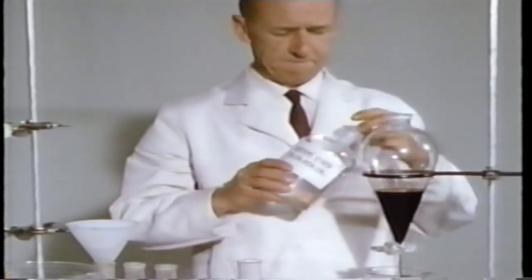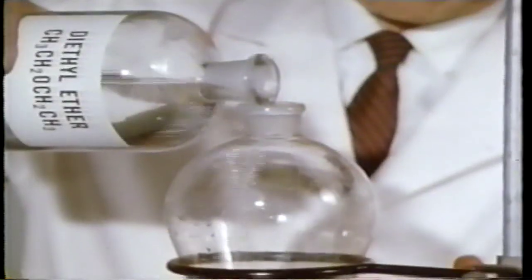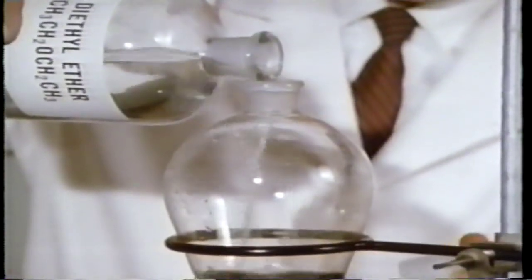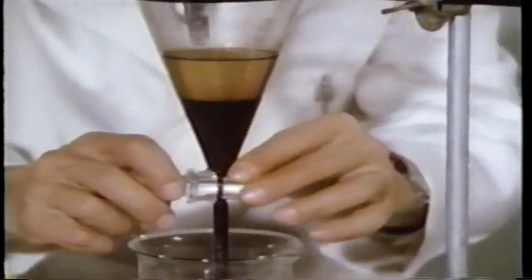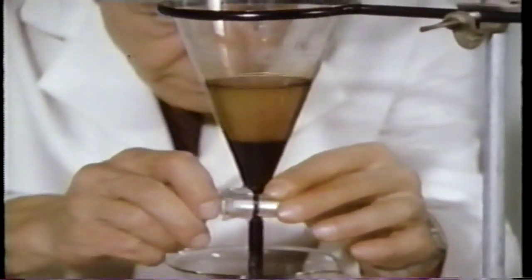A further portion of fresh ether is added to extract any ketone still dissolved in the water, as the ketone is much more soluble in ether than in water. The ether again forms a layer on top of the aqueous layer. The ketone moves readily from water to ether, as shaking provides a large surface area. Open the stopcock from time to time to relieve the pressure due to vaporizing ether. Again, allow the layers to separate and draw off the aqueous layer.